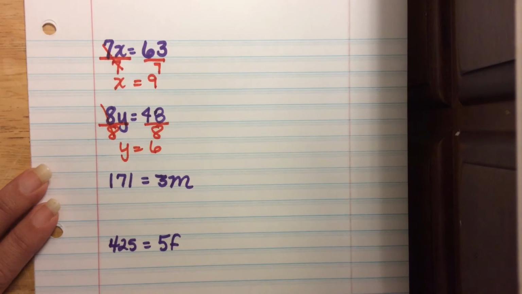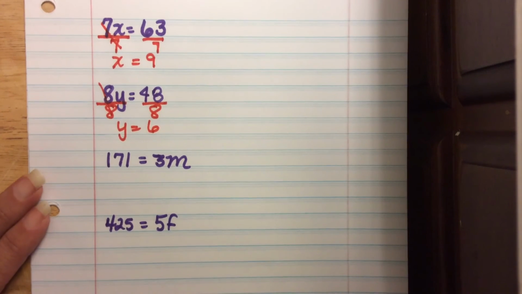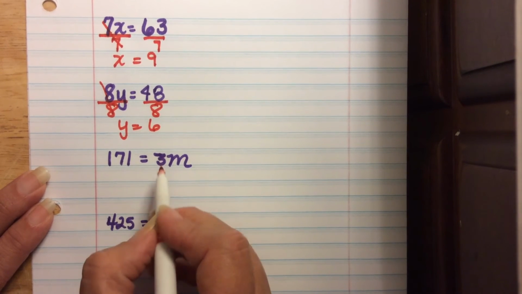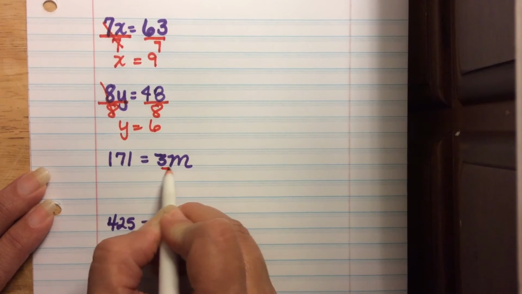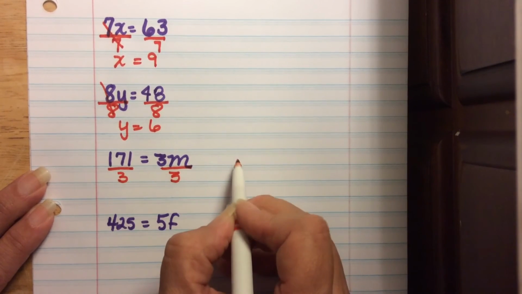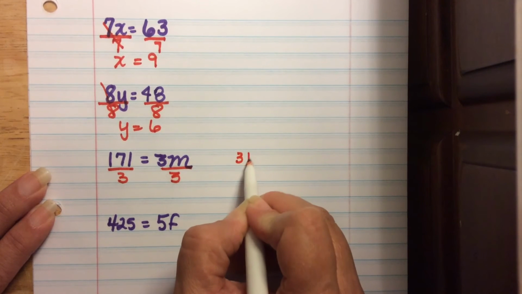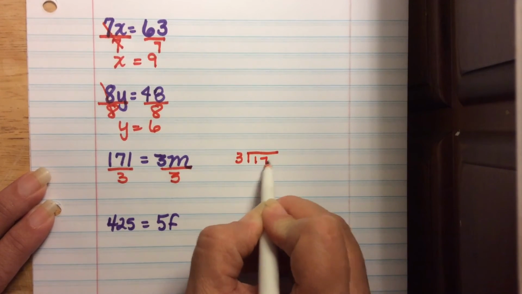Okay, so it doesn't matter if it's on the other side of the equal sign. You're still going to divide by whatever number's with the variable. So divide by 3, divide by 3. And maybe you can't do that in your head, so you might need to come to the side and divide.